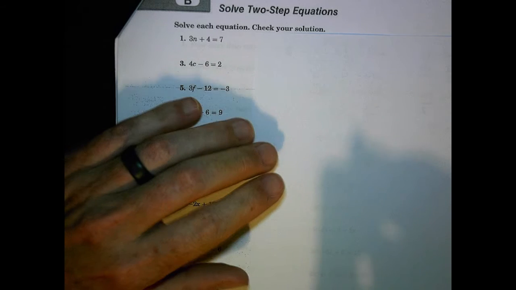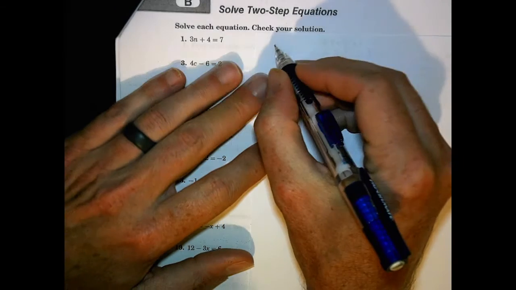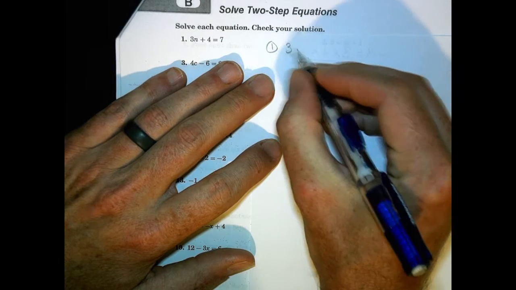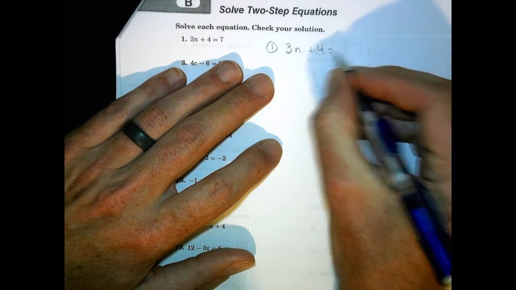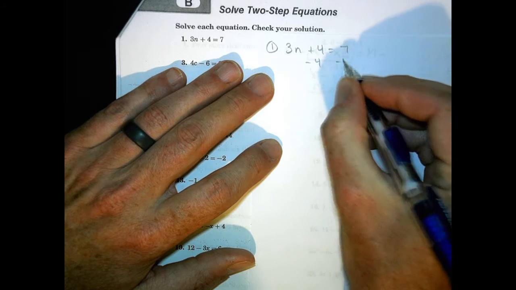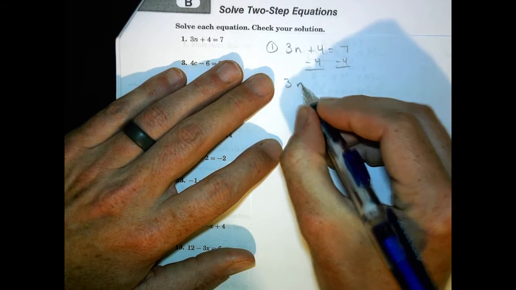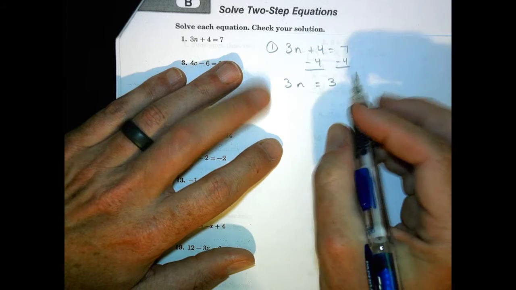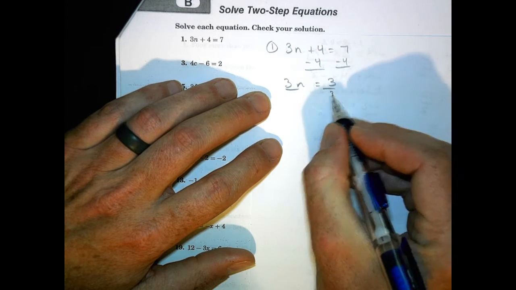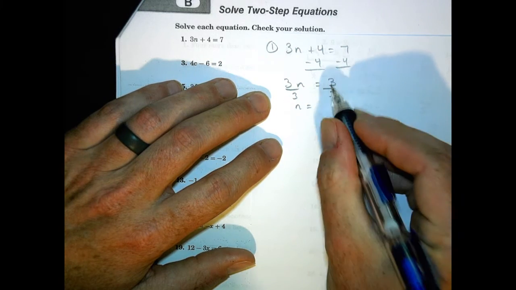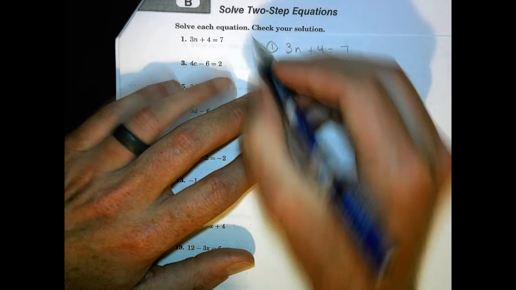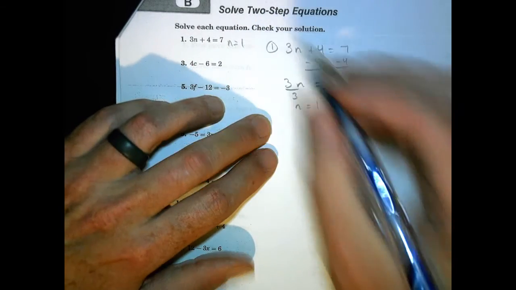All right, homework check for solving two-step equations. So first we have number 1. We have 3n plus 4 equals 7. So we'll subtract 4 from both sides. We have 3n equals 3 at that point. Divide both sides by 3. So that n equals 3 divided by 3 is 1. So n equals 1 for that one.